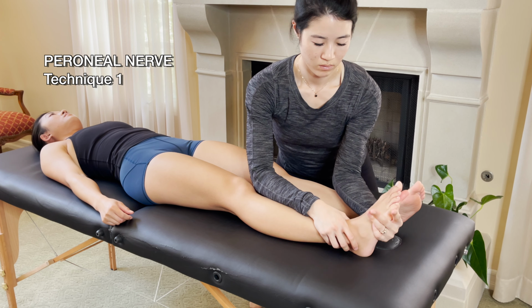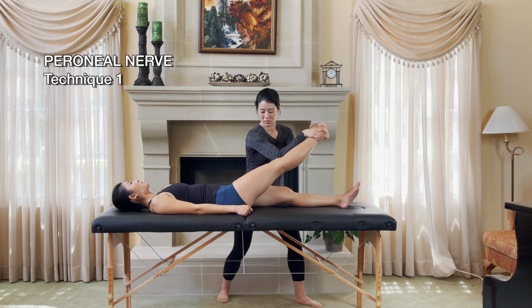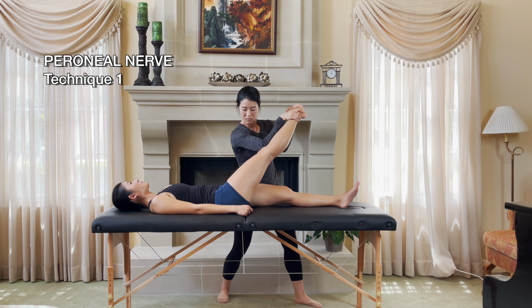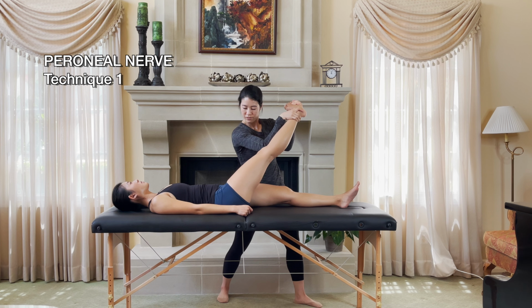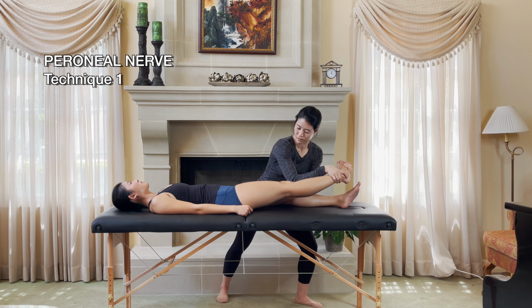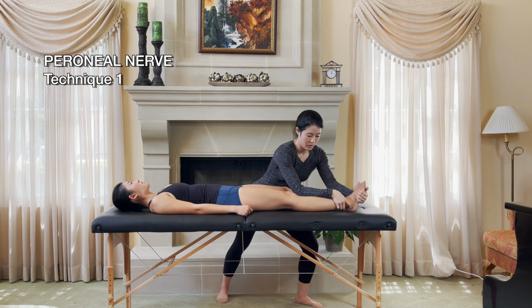The peroneal nerve straight leg raise involves inversion, plantar flexion, internal rotation of the femur, and adduction of the femur. Depending on where they're feeling their symptoms, you're going to release the tension 2 joints away. So if she's feeling it in her lumbar spine, you're going to release it at the foot.